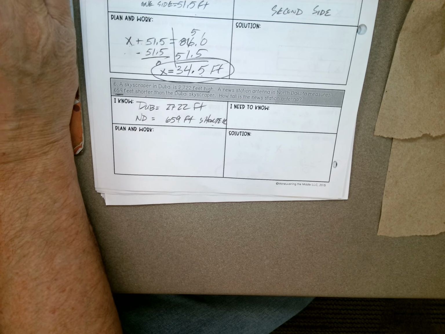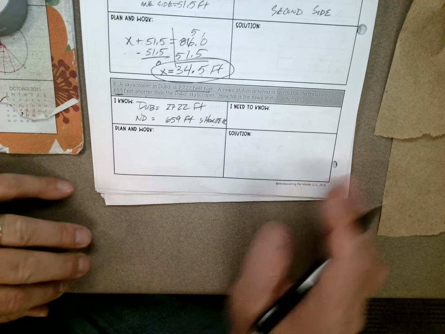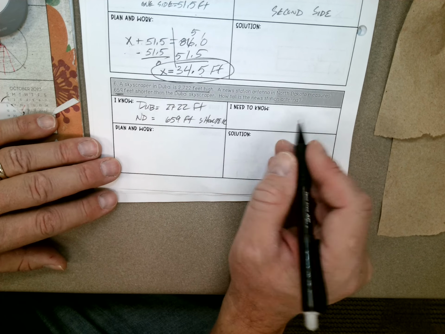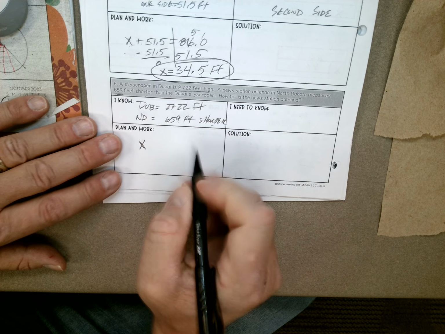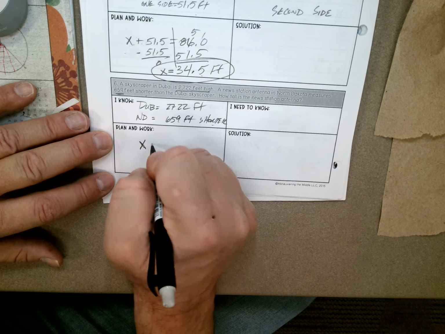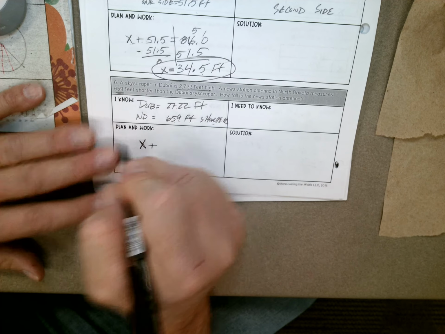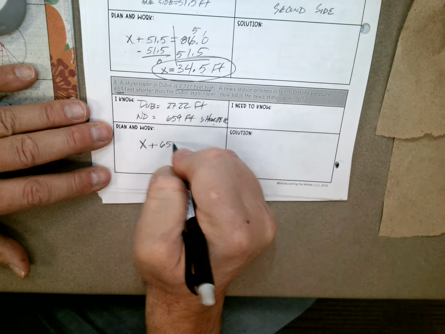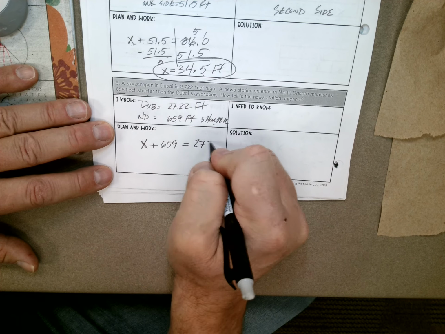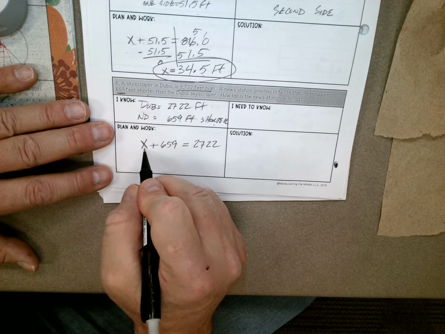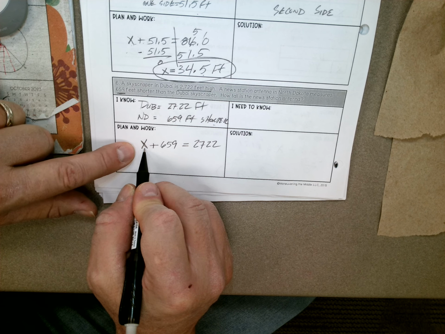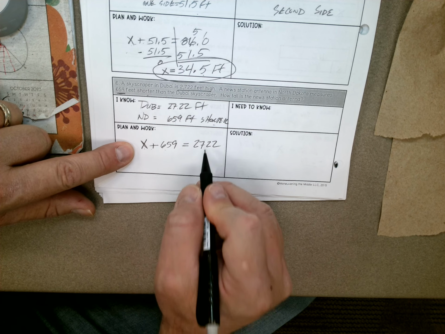So let's get started. We're looking for how tall the news station antenna is. So I'm going to call that X, right? X. And I know if it's that many feet shorter than that, I have to add it. I have to do the opposite operation. And we're going to get to that. And then finally, 2,722 feet. So this, the height of our news station in North Dakota, plus 659 will equal that.